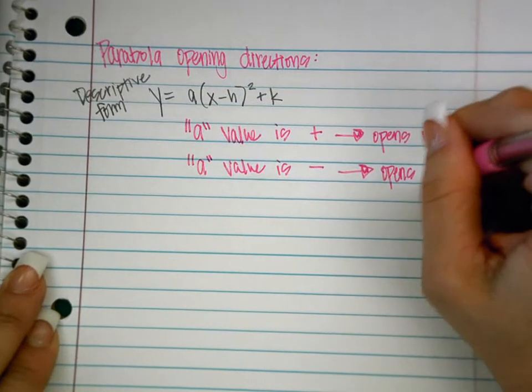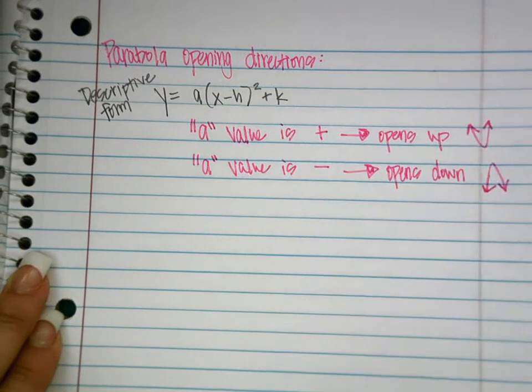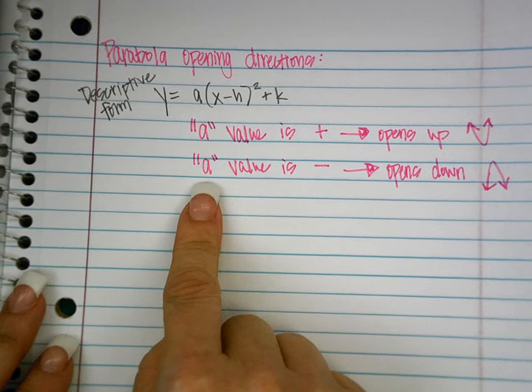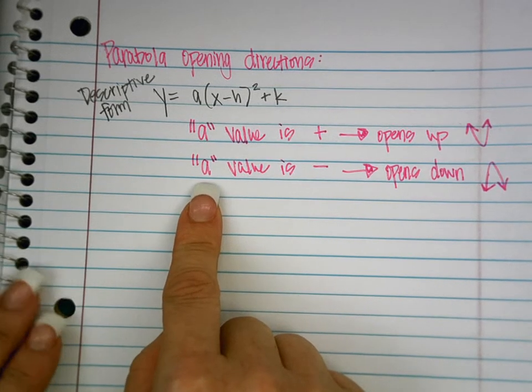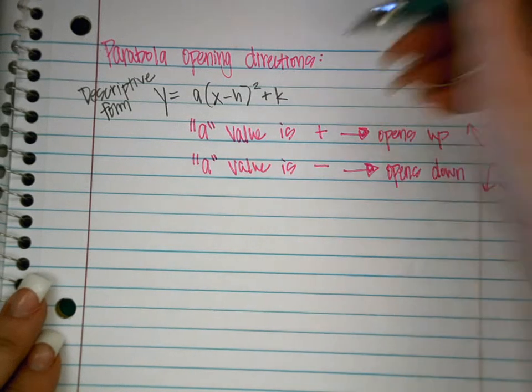Down. So the direction of opening is based on your a value, the same thing as in a standard form parabola. If it's positive at the beginning, it opens up. If it's negative at the beginning, it opens down.